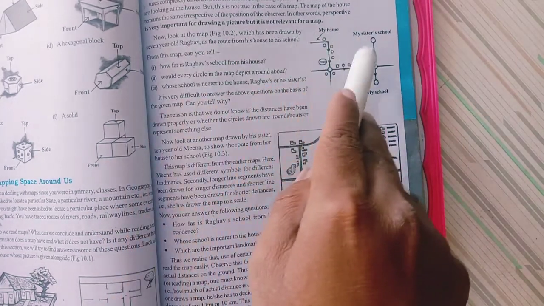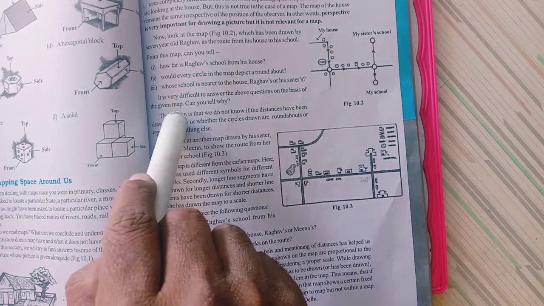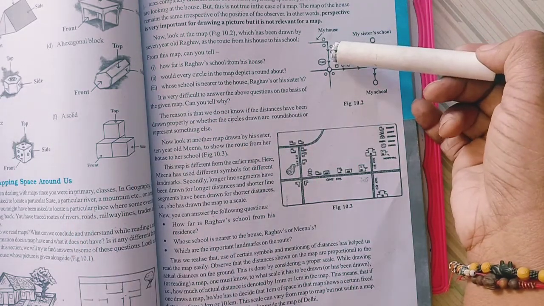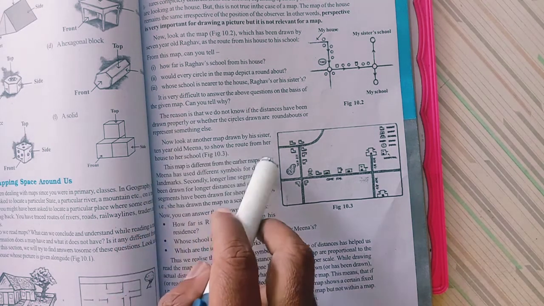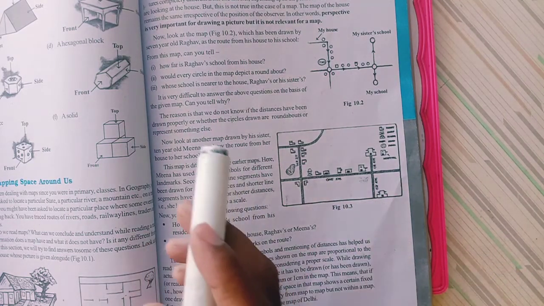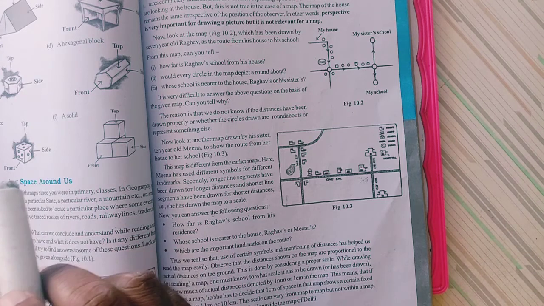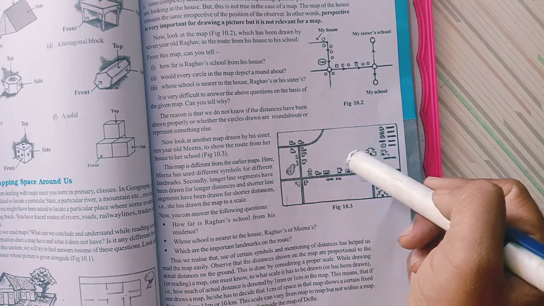We need to represent it from its perspective, like here one of the maps is given. Raghav has made a map of the route from his house to his sister's school, and his school is represented, and some objects are coming in between, but we cannot understand what these objects are representing. So when we do mapping we need exact measurement, meaning we have to take some proportion or ratio and draw the map. Like here, whatever a picture is there, we are representing it on a small paper with proportionality of the distances, so we select some scale and draw, then we can understand it clearly.